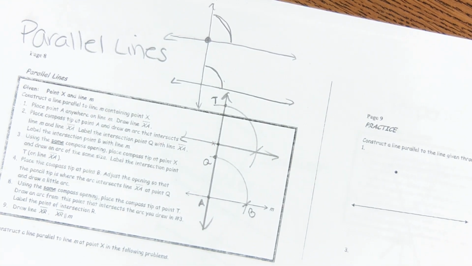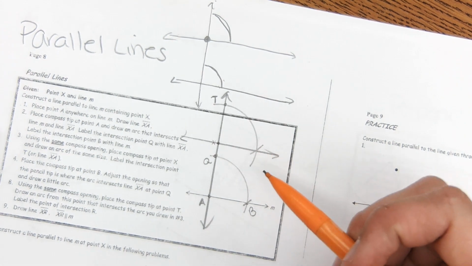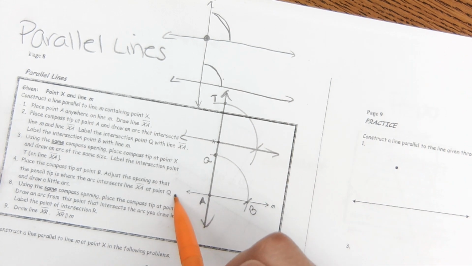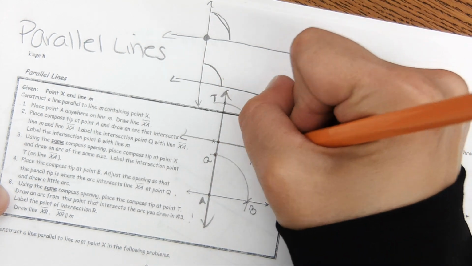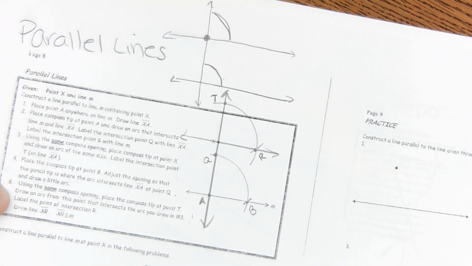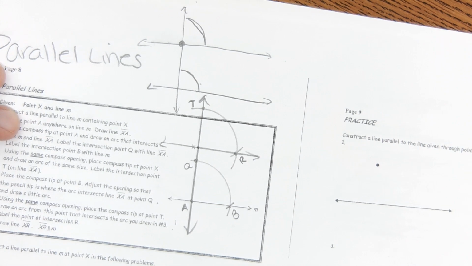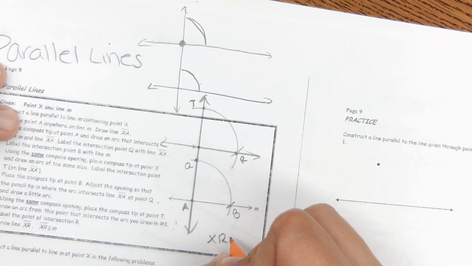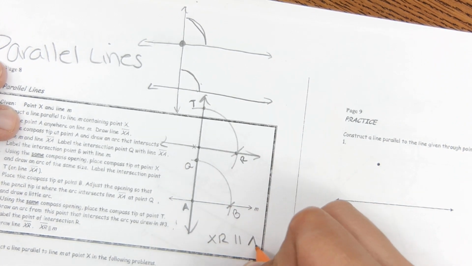If yours is a little bit off, it's okay. It took me like 3 years to get mine correct. Oh, label this R, is what it says. Now we can say that XR is parallel to AB.